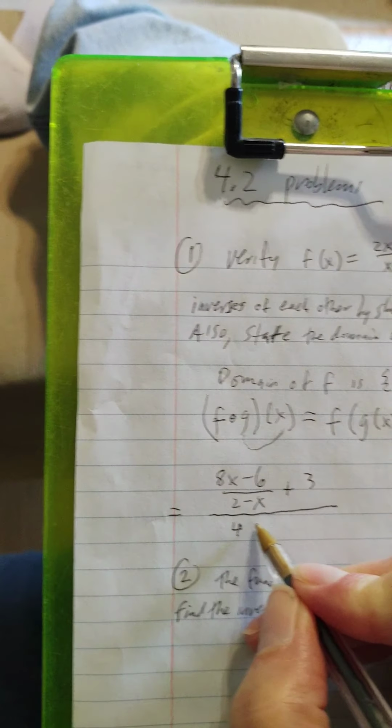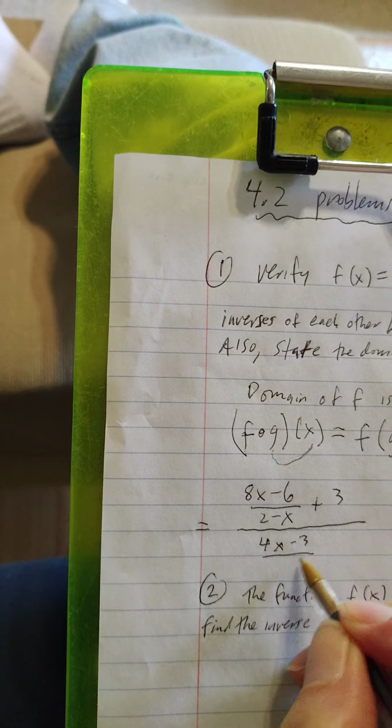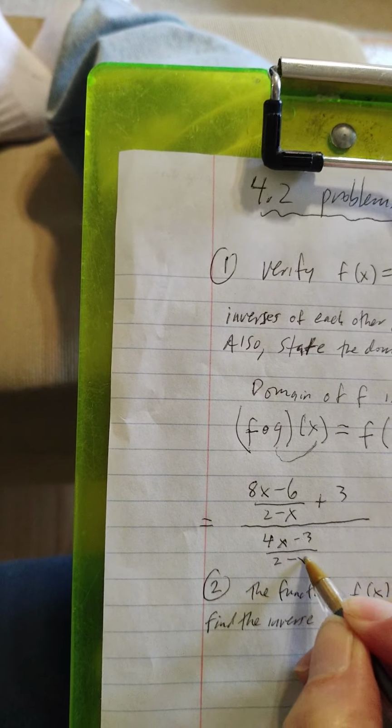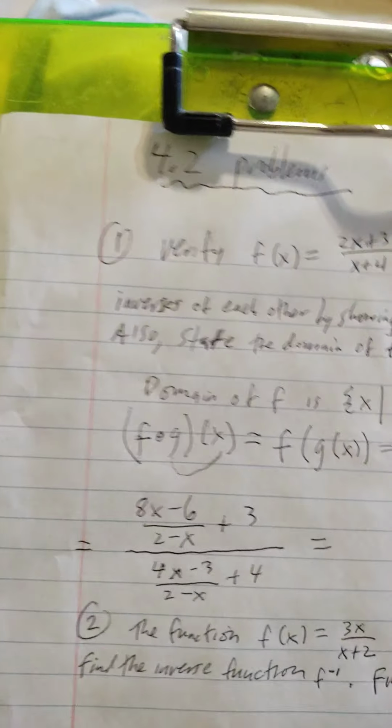That's going to be all over. This is going to equal. And then I've got my denominator. I'm just going to keep it as it is. 4x minus 3 over 2 minus x plus 4. So let's simplify that now.